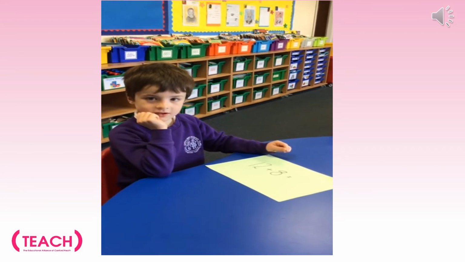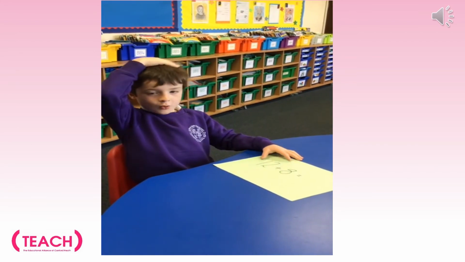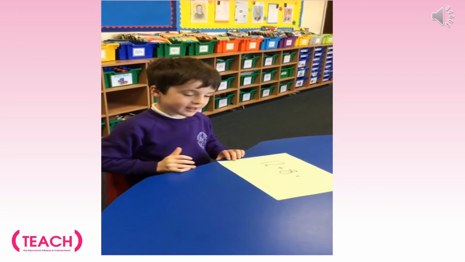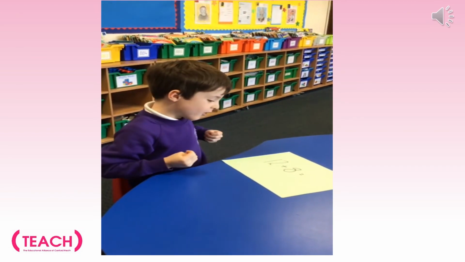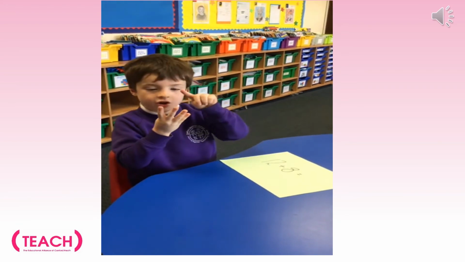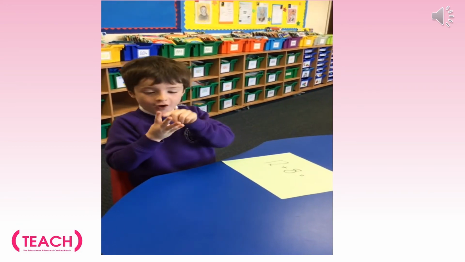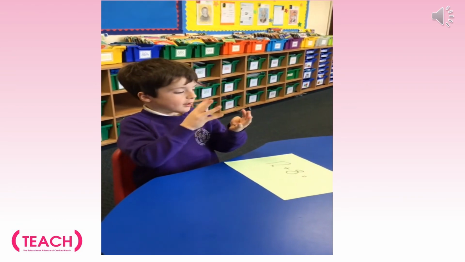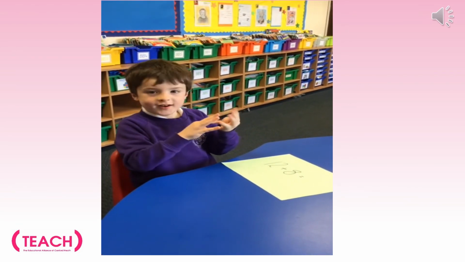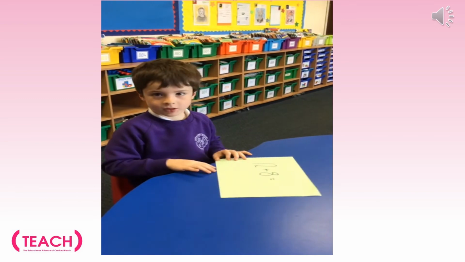Okay. First put 12 in your head, then put 8 on your fingers, 4 and 4 basically. So then you go 12, 13, 14, 15, 16, 17, 18, 20. Like a number to 20.